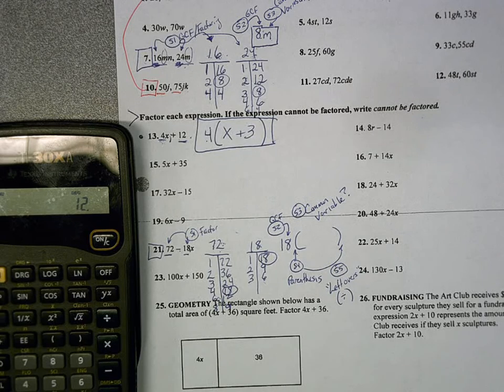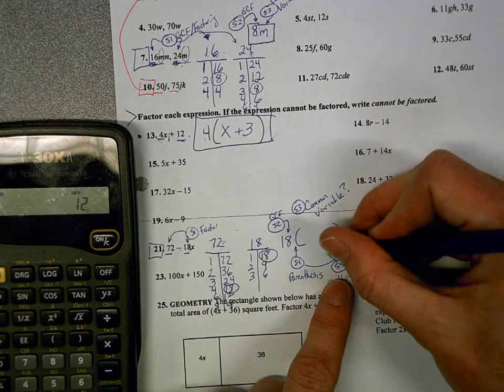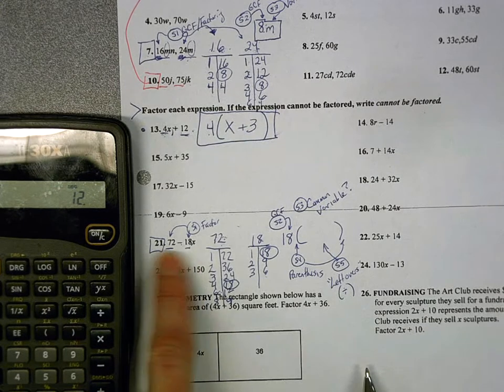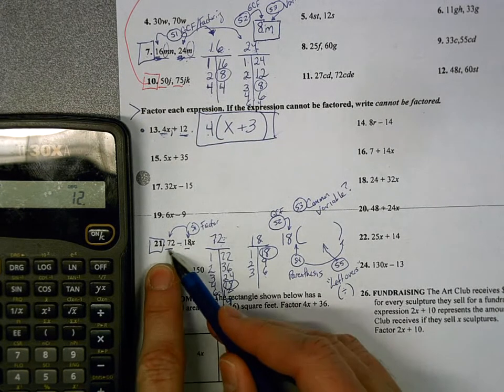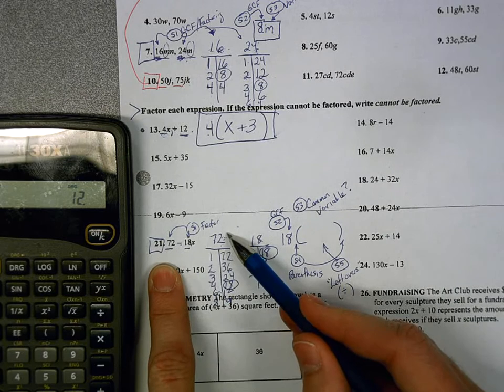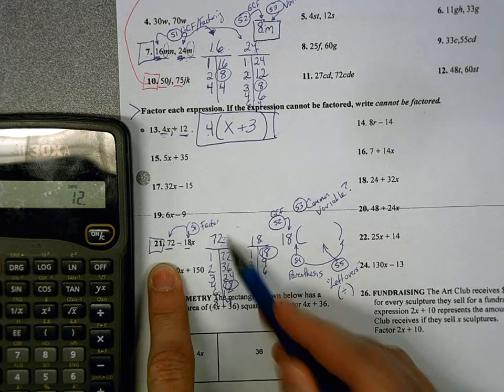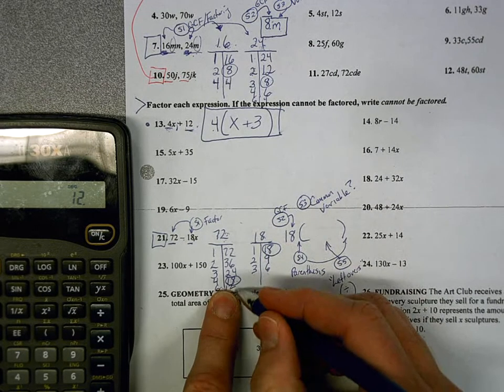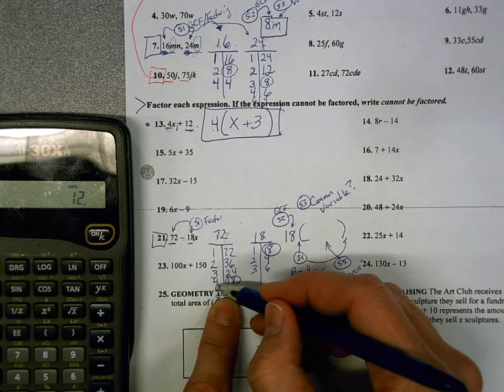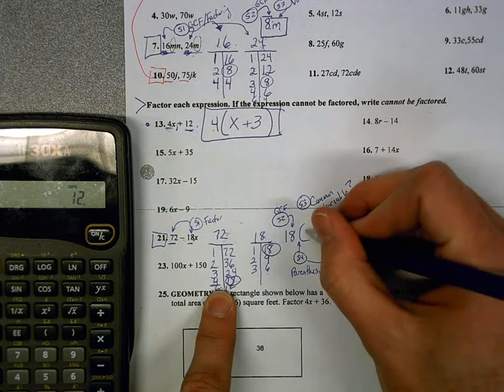So here is what's left over. It started off with 72 minus 18x. So I look at the first term, and you say, well, Mr. Wilkins, that's hard. No, it's not. Look at your t-chart. 72, here's 18. You've already done your division. 72 divided by 18 is 4. 4 is what's left over in that first term.